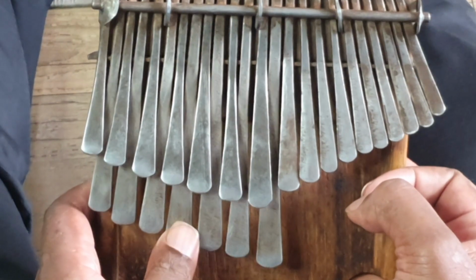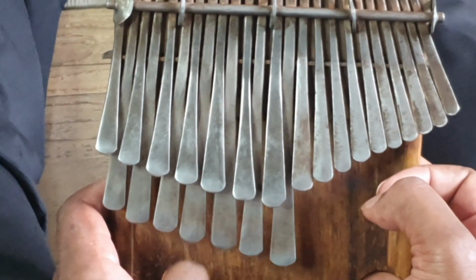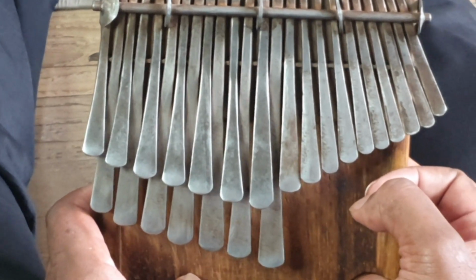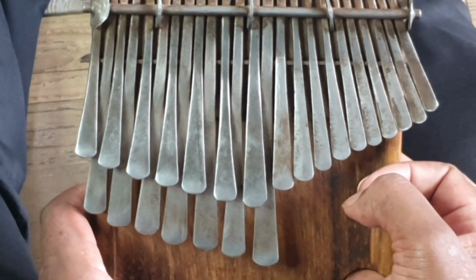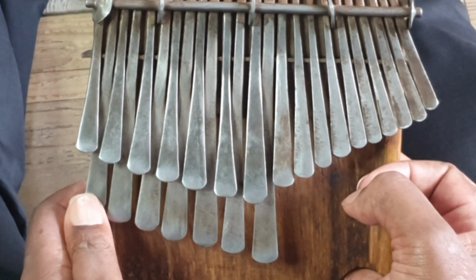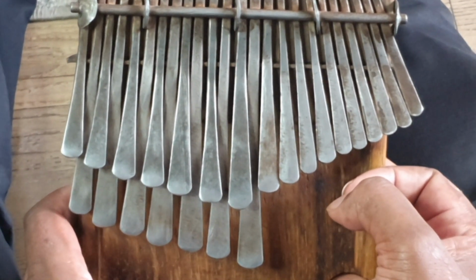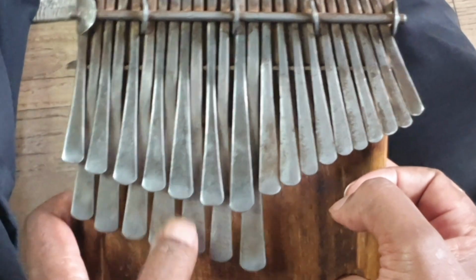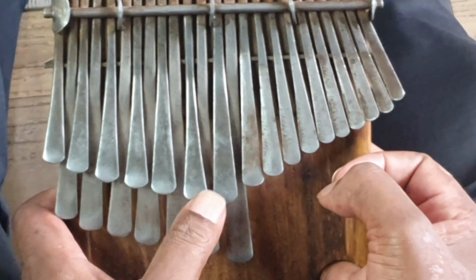And then the second phrase we continue because we want to play the basses going down. Second phrase. And then the third phrase. And then last phrase.